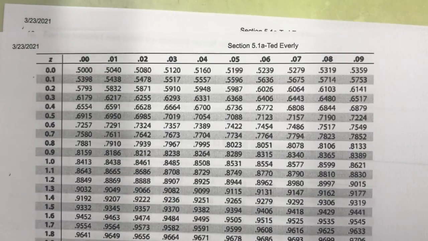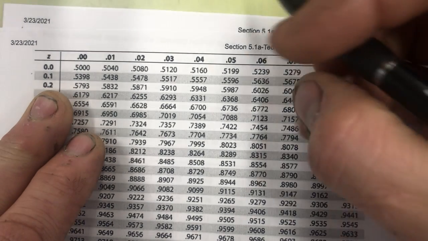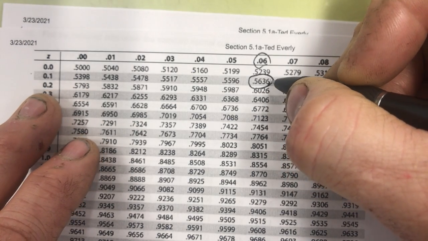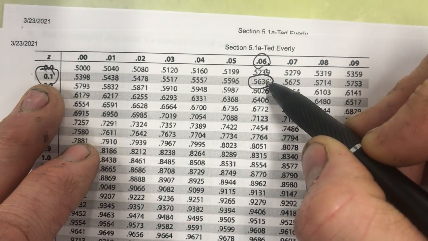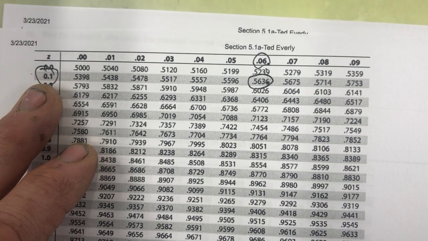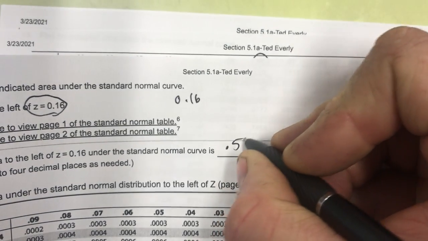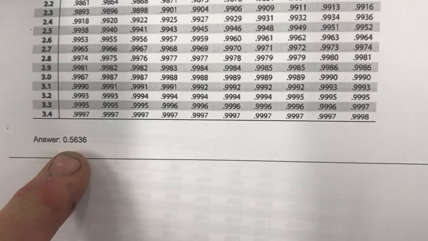Well, here's the positives. 0.1, and here's 6 right here. So there we go, 0.5636. See, 0.1, 6. 0.16 is right there, 0.5636. So it's 0.5636. Okay, and we're right.